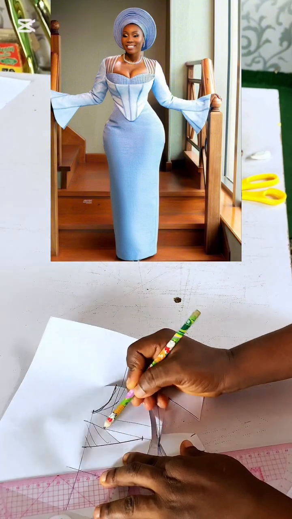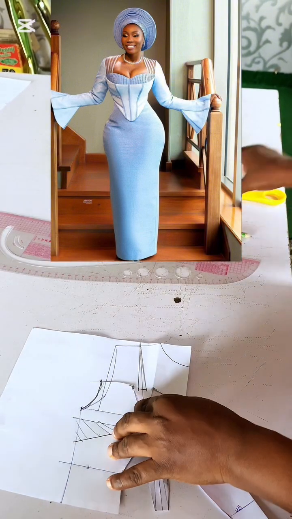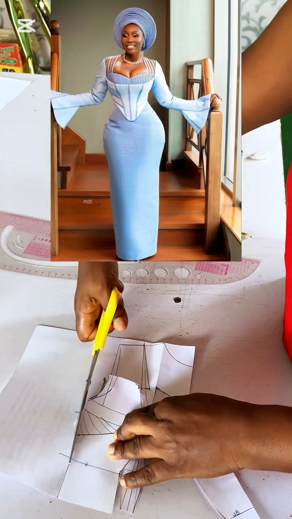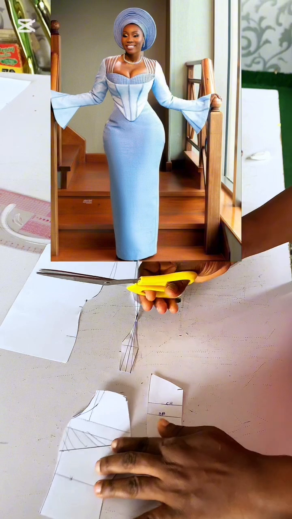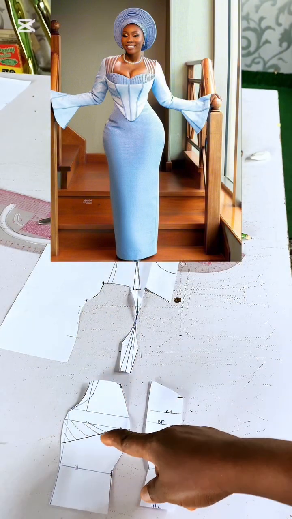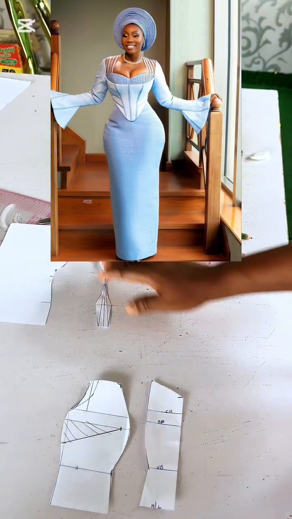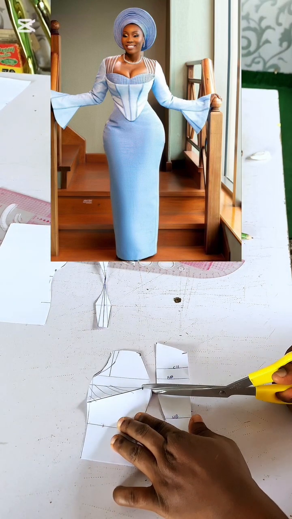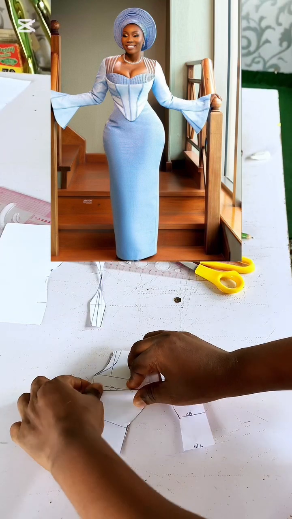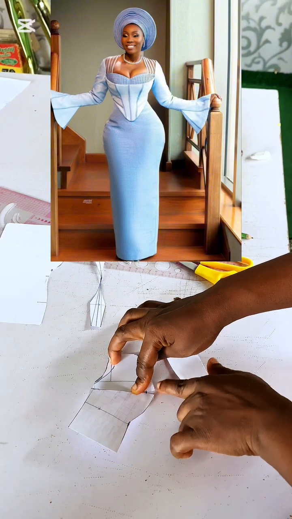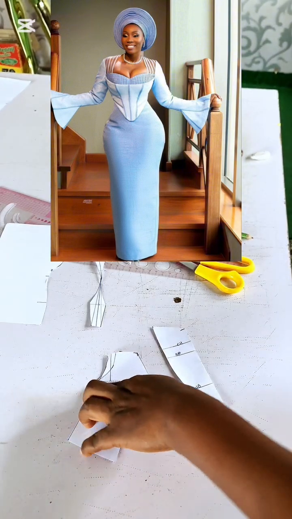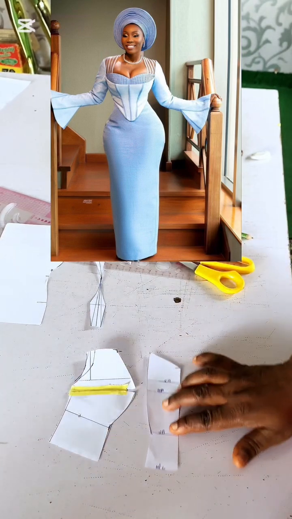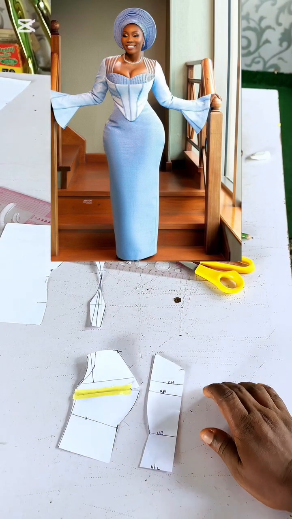So I have the bust dart, and I'm going to cut it. So, okay, I'm going to separate this. Now we have this. Okay, so the next thing is just to close this bust dart. But before you close, I'll have to open this part a bit, then I'll close. So when closing, we give a little bit of opening here to give room for the bust to sit well. All right, so we have this. I hope you're enjoying this.